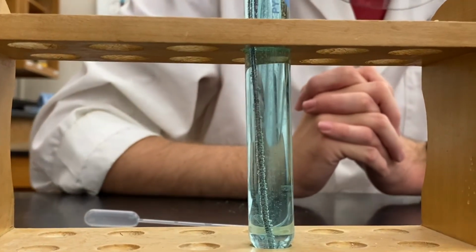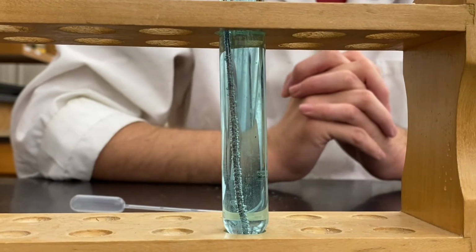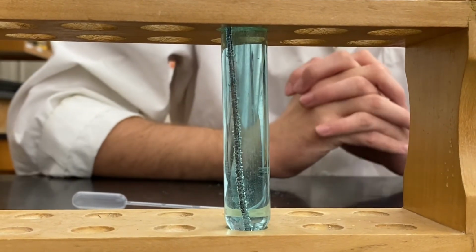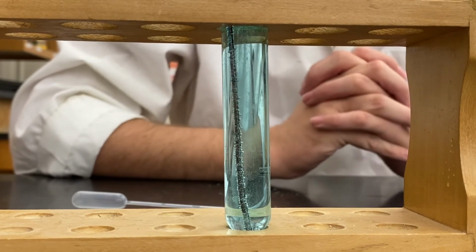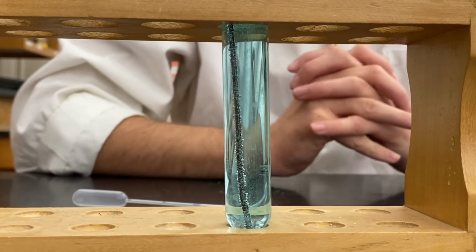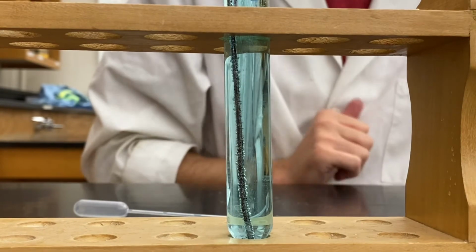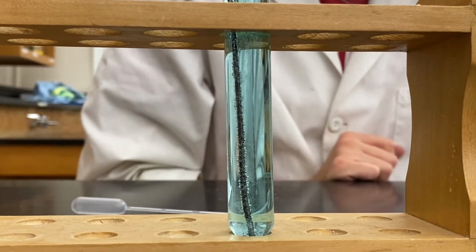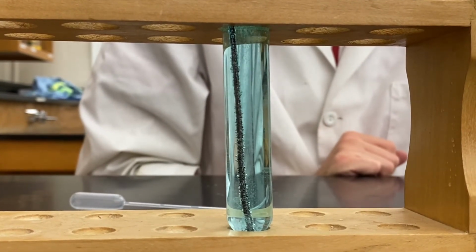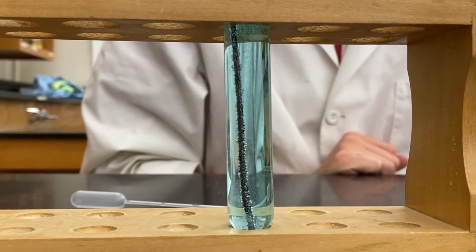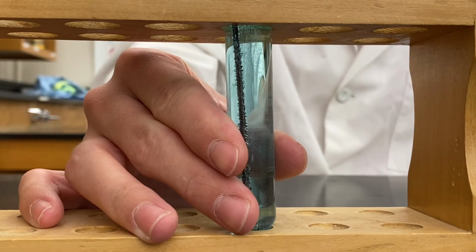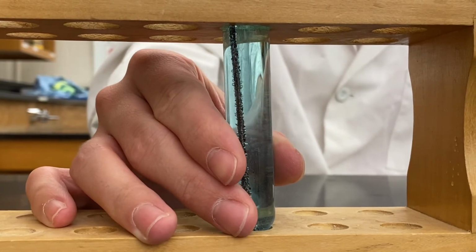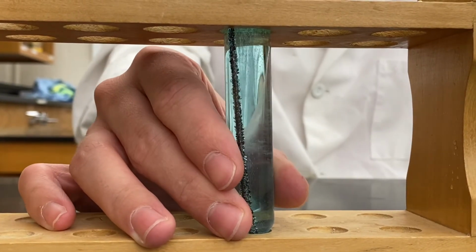Immediately you should be able to see some observations on that wire. Think about what's happening to the wire. Look at what's happening to the solution. The other thing I want to check here is as I'm touching the test tube, it's actually quite warm. So this reaction is giving off quite a bit of heat.